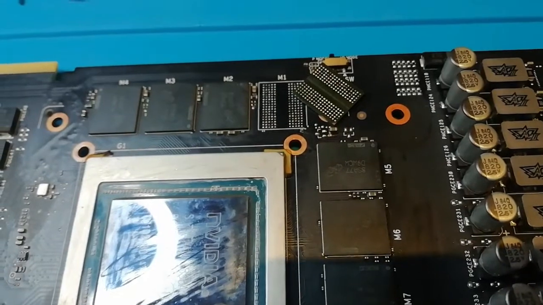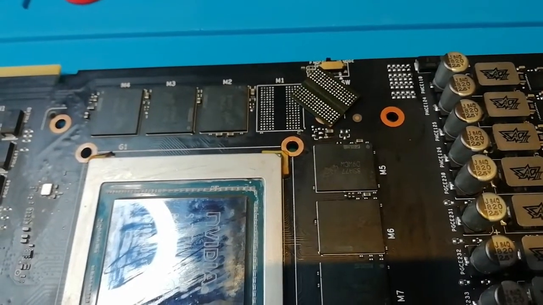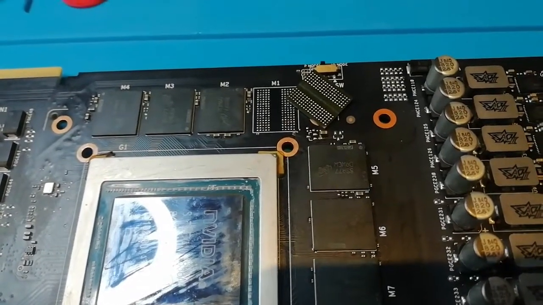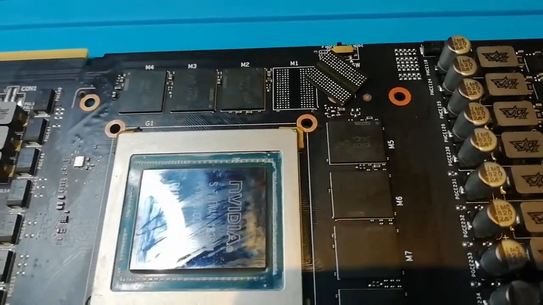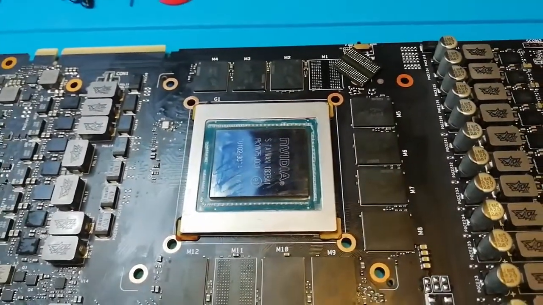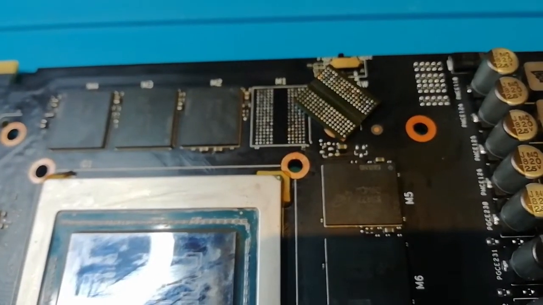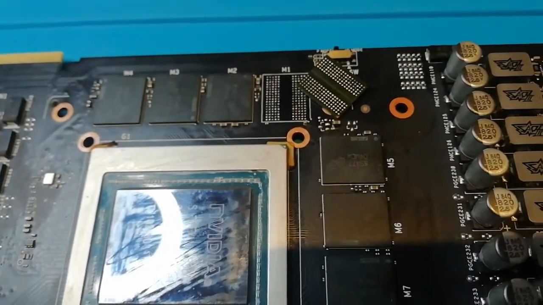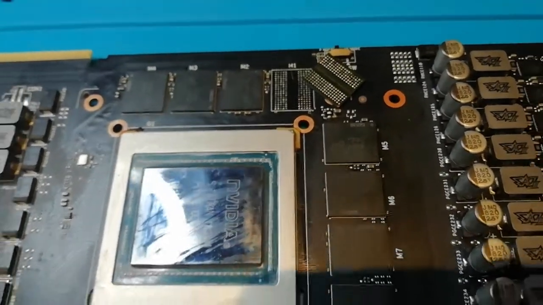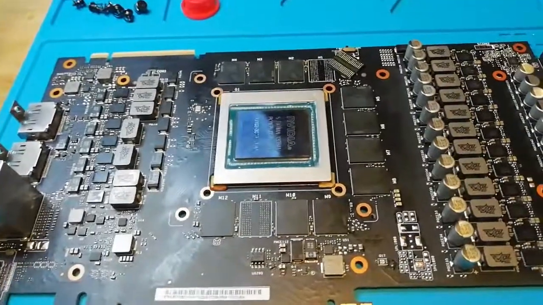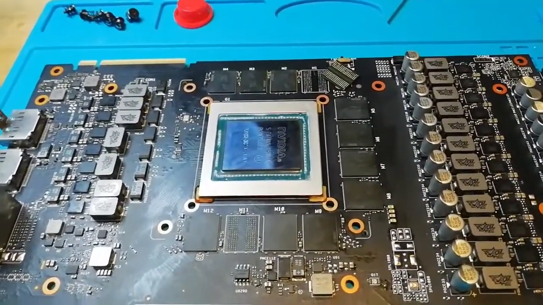So, two options. I think sending it to my good friend for fitting, that's one option. Second option is to buy the stencil for GDDR6 and doing it myself. That's dodgy. Well, I don't know what to do, so I'll need time to make a decision on this one.